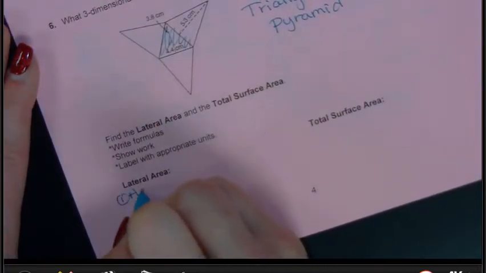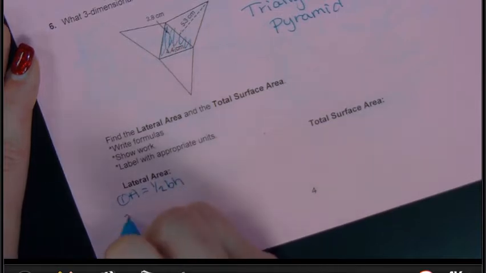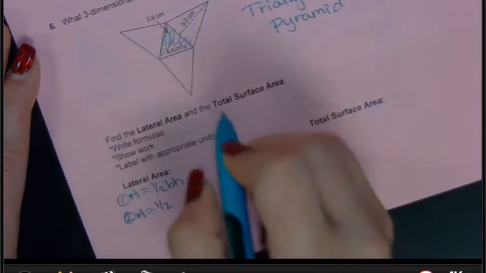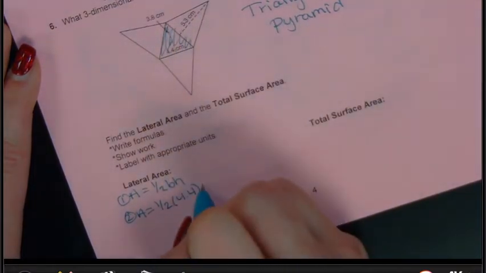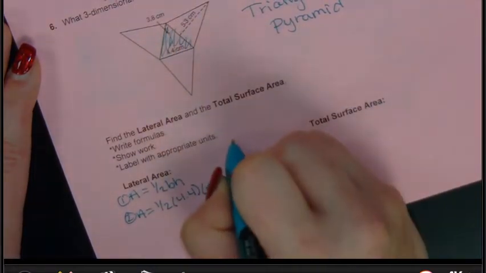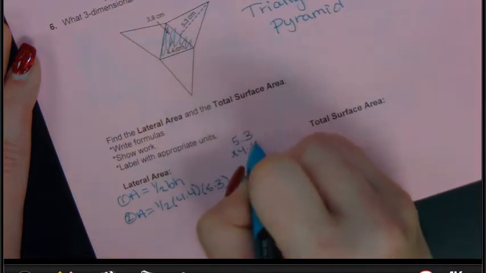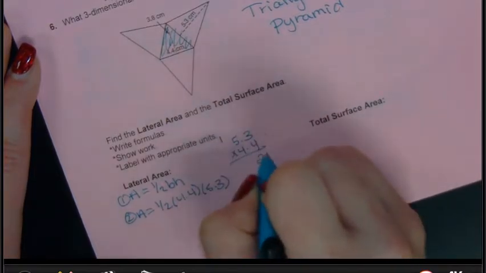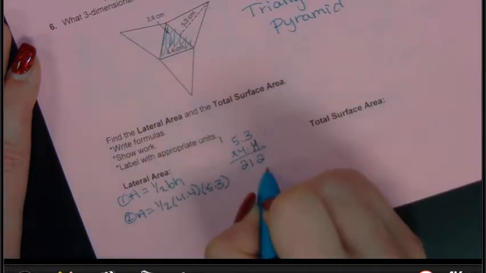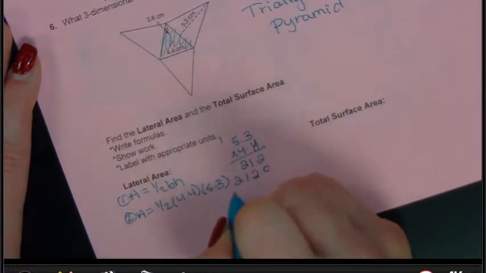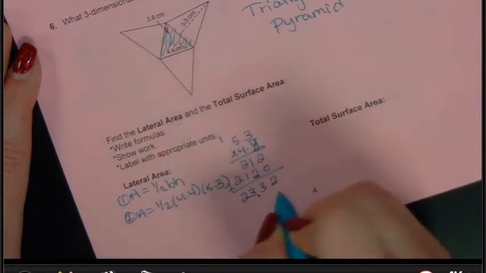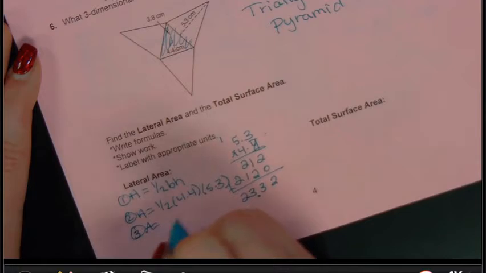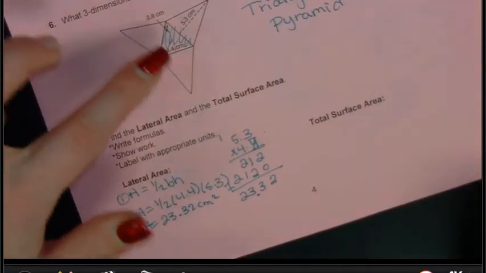Well, to find the area of a triangle, area is equal to 1/2 base times the height. Area is equal to 1/2. Well, my base is 4.4, and it looks like my height on my side is 5.3. So 5.3 times 4.4. 4 times 3 is 12. 4 times 5 is 20, plus 1 more is 21. 0. Well, it looks like I have the same thing. So 2, 3, 3, 2, and I have 2 decimal places. So my area is 23.32 centimeters squared.